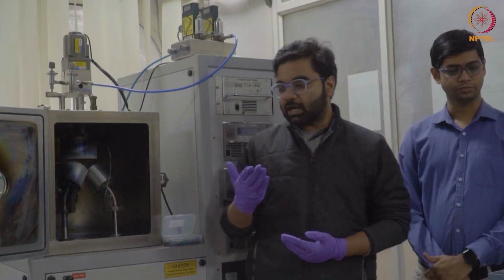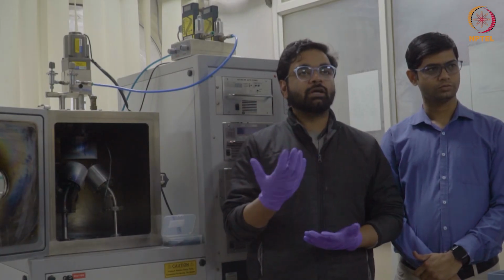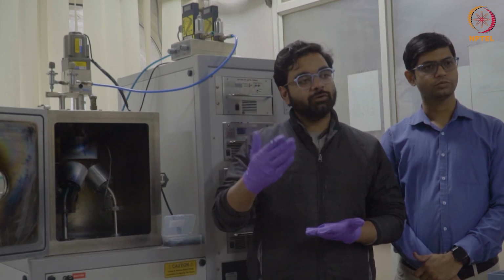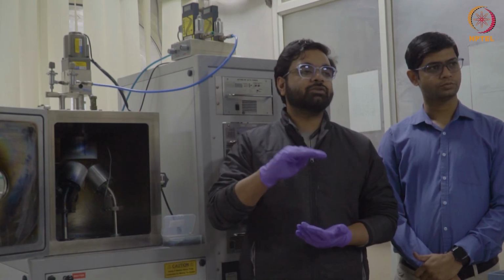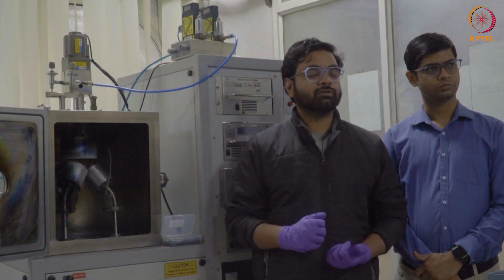Before starting the underlying principle of micro 3D printing, as you might have understood in your classes, there are two basic principles. One is the additive process, and the second is the subtractive process. In the additive process, normally we do layer by layer deposition of the material, whereas the subtractive process is the conventional lithography or etching process.